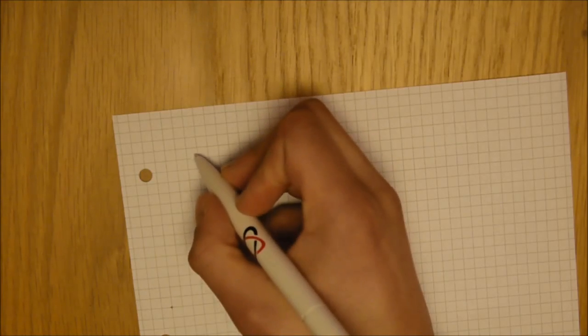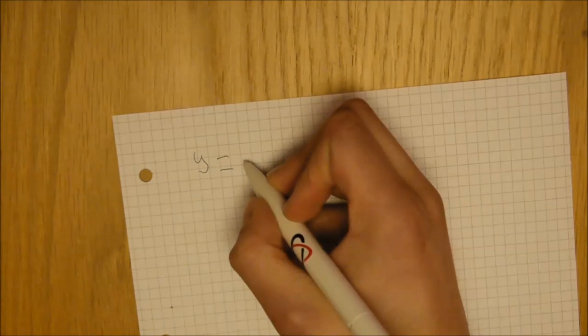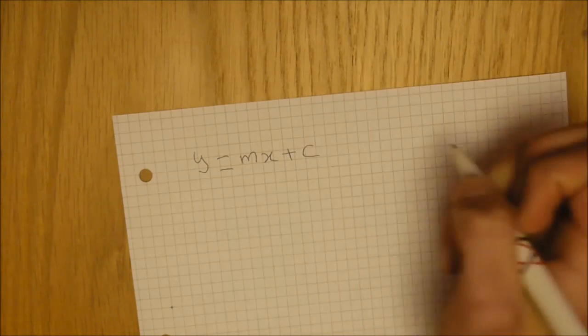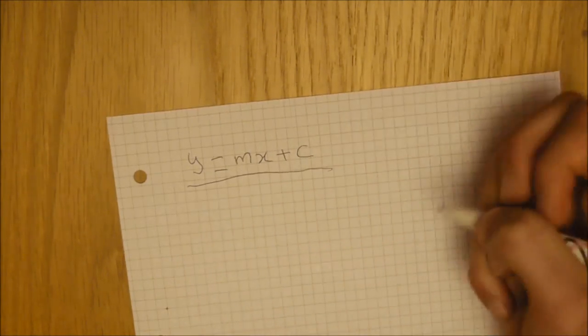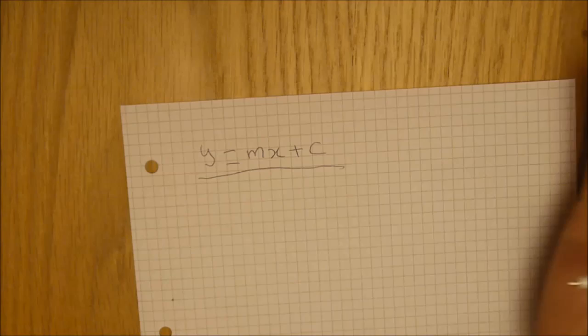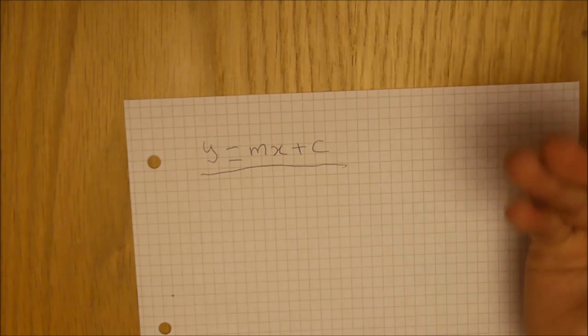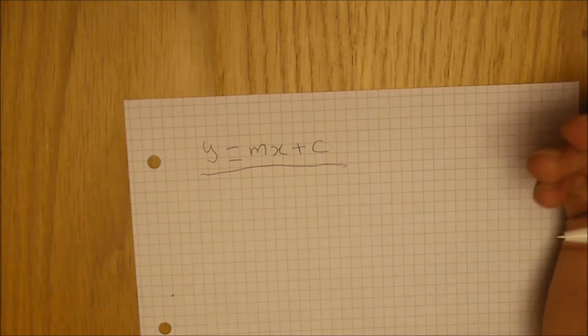From about year 7 onwards, you will be aware that in order to plot a graph, you're going to use the equation y equals mx plus c. Fairly standard equation, everybody knows it, everybody's happy using it. You'll probably know how to rearrange equations in order to put them into that form.